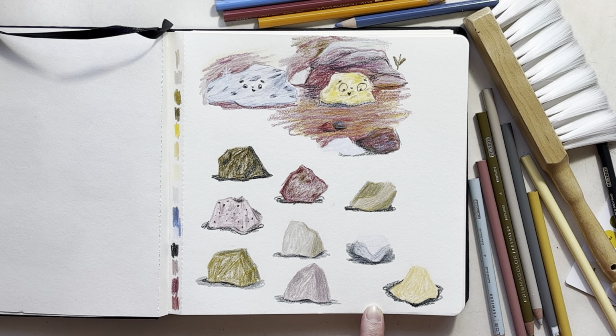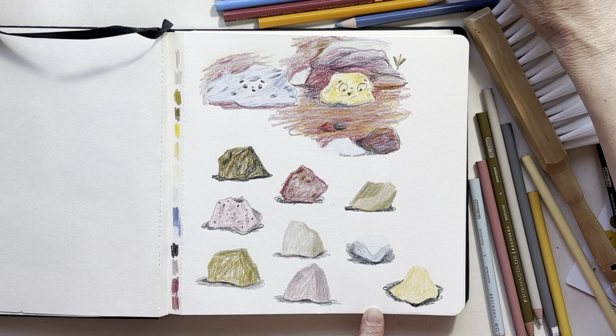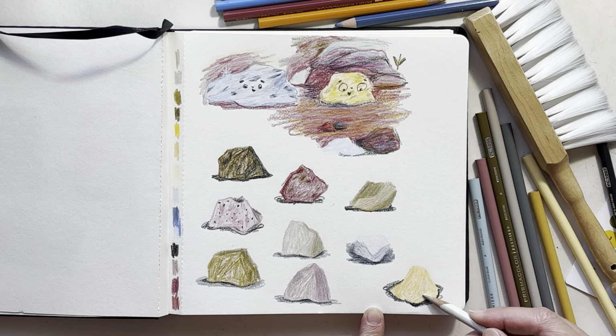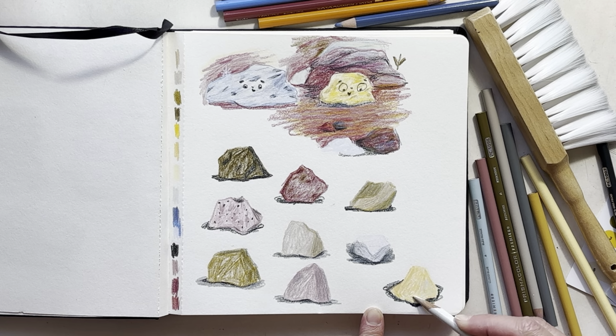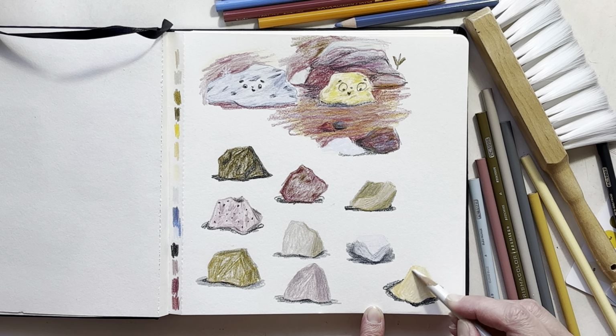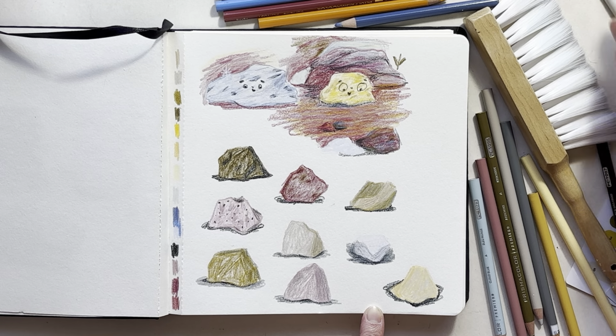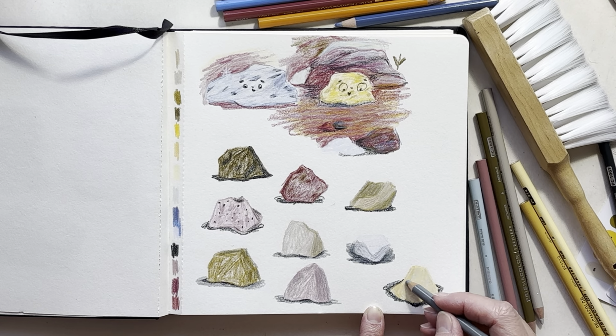Let's see, if I were to go over this with the lightest gray, would that desaturate it enough? Maybe. It's starting to get waxy, so it doesn't want to take the additional layers.